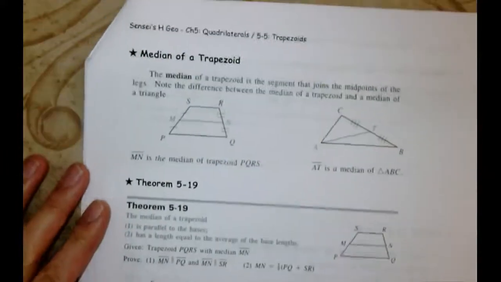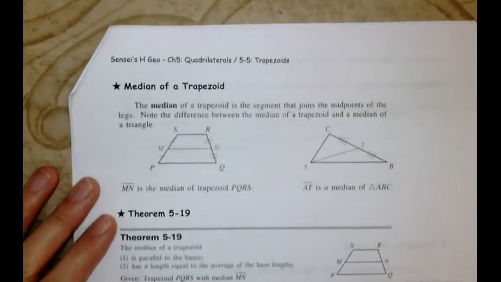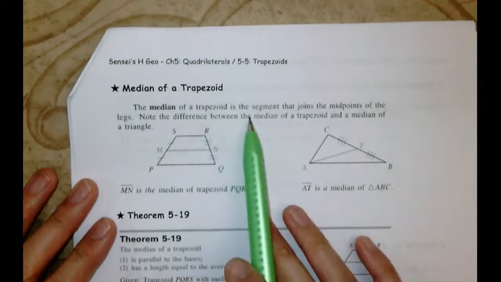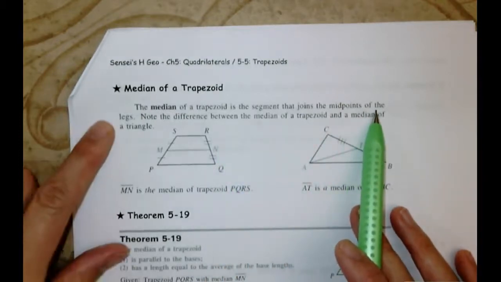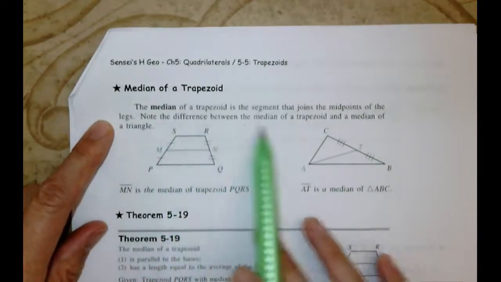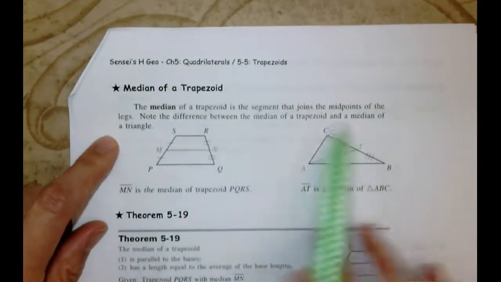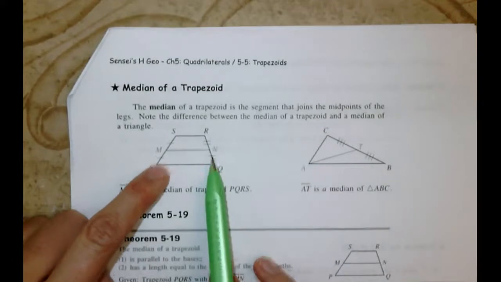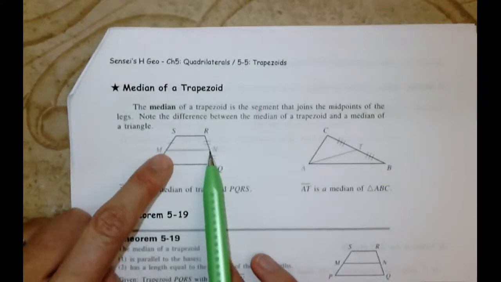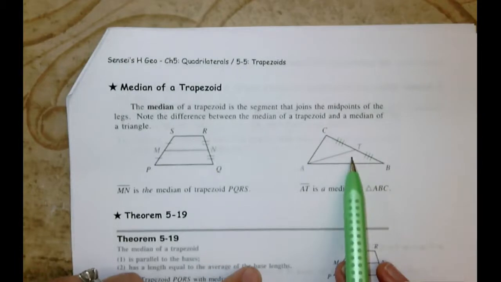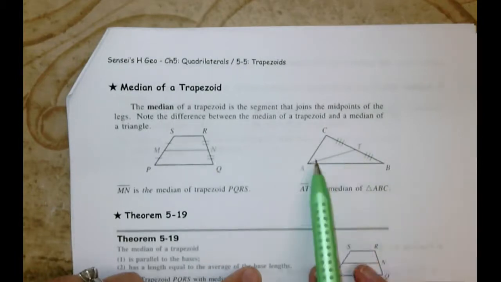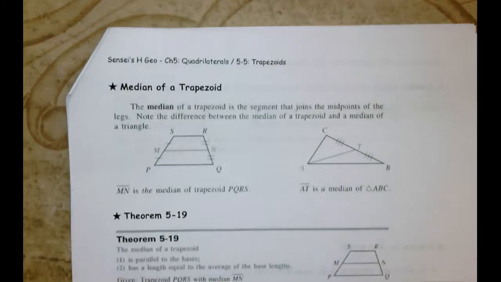All right, and here is the median of a trapezoid. The median of a trapezoid is a segment that joins the midpoints of the legs. Note the difference between the median of a trapezoid and the median of a triangle. So this is the median of the trapezoid. It's the midpoints of the legs. The median of a triangle is the midpoint of one of the sides, and then you draw a line from the vertex to there. Okay?